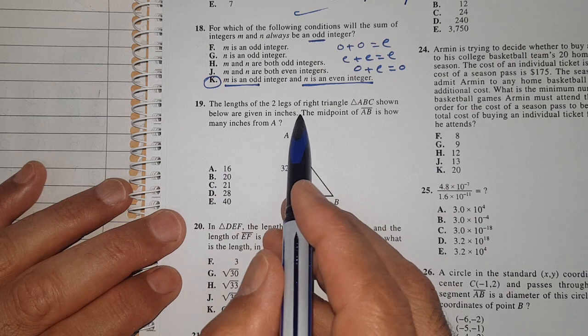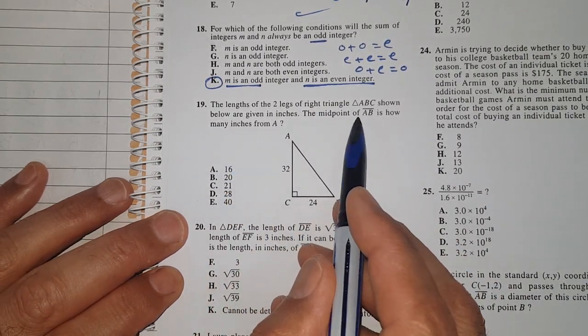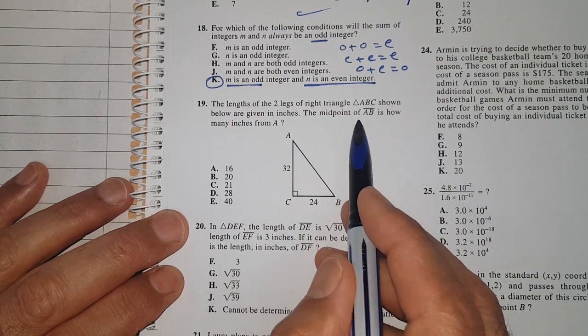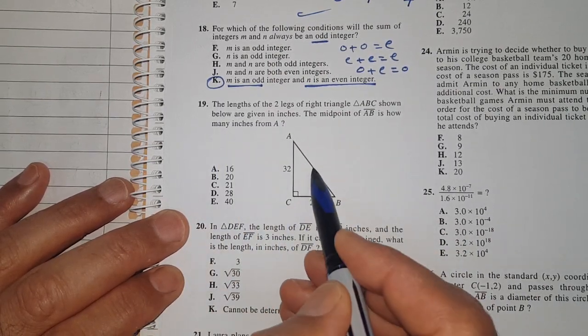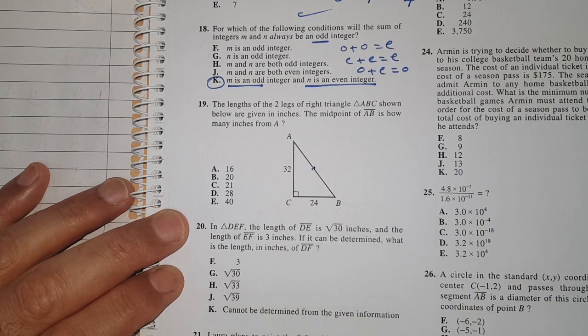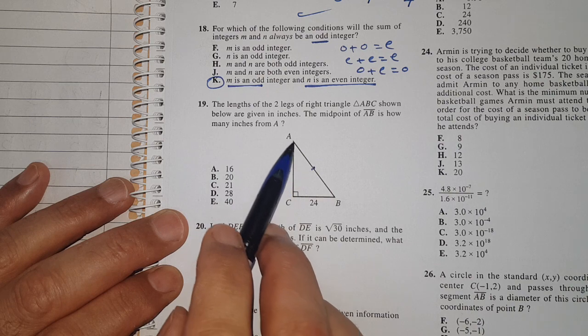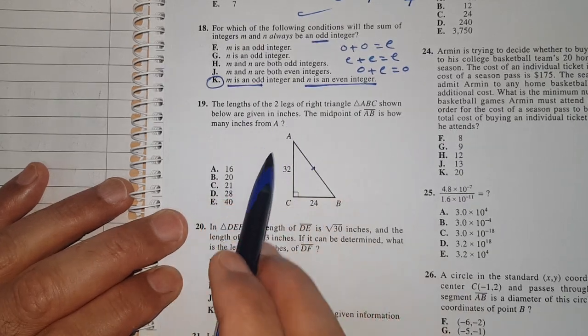The lengths of the two legs of a right triangle ABC are shown below. The midpoint of AB is how many inches from A? The midpoint is this point. How can I get it? The midpoint is how far away from A, in how many feet or inches? What is the length here?